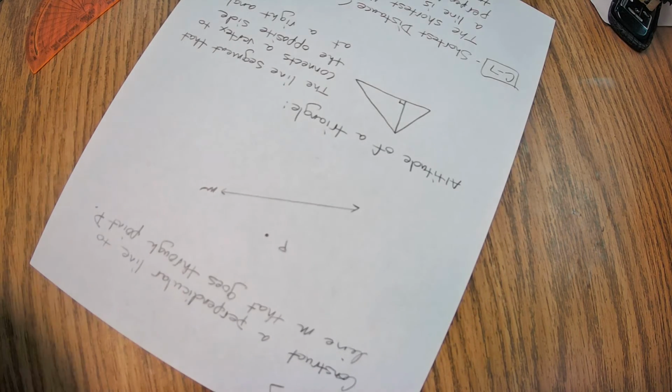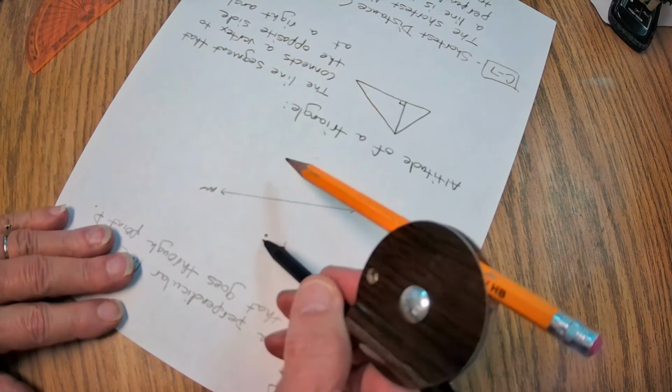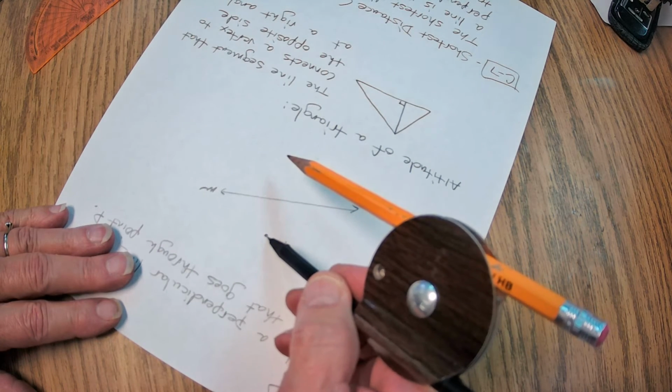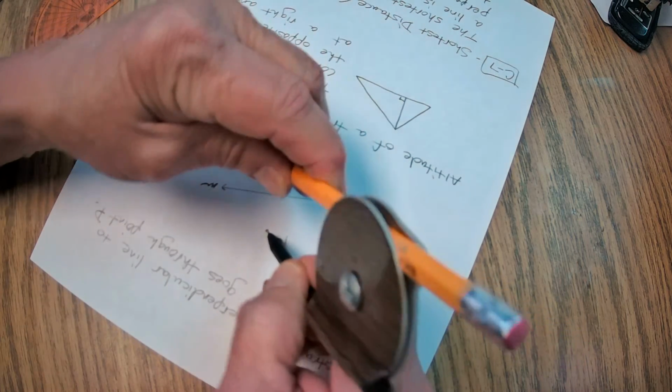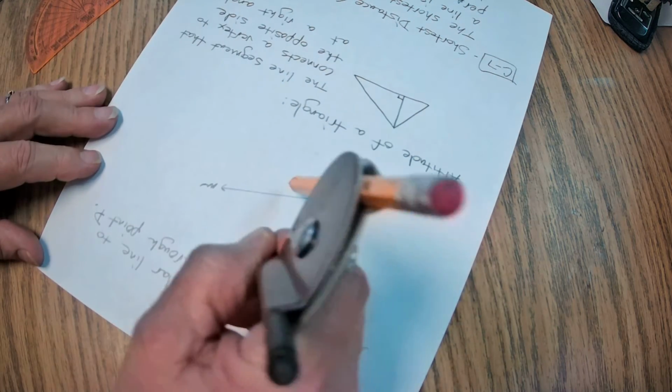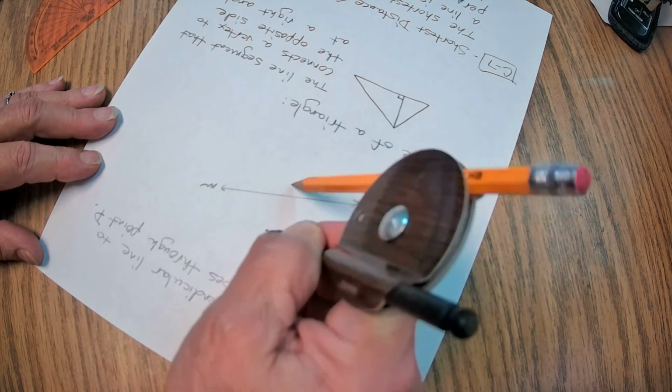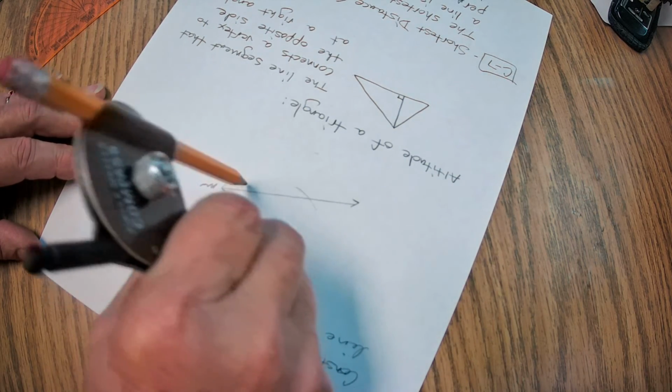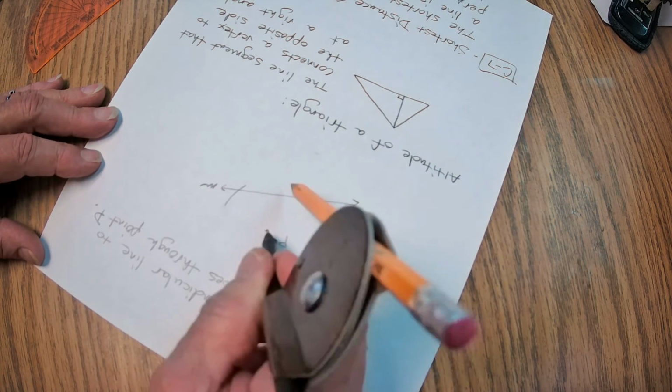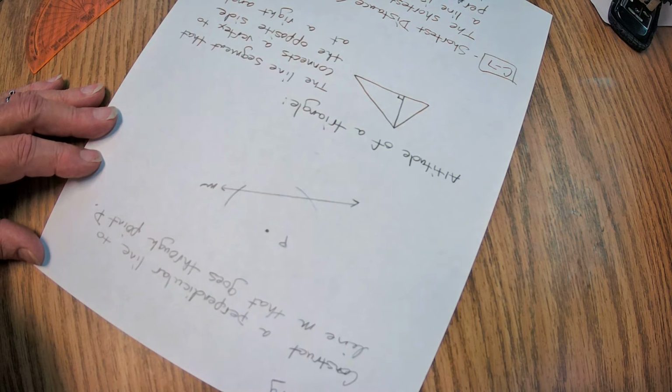I don't know why. You might not have to do that, but I do. All right, so you're going to put the pointy part on the point that you want to go through. You want your compass open far enough so that when you swing an arc, you're going to intersect the line that you want to go to in two distinct places like that. All right.